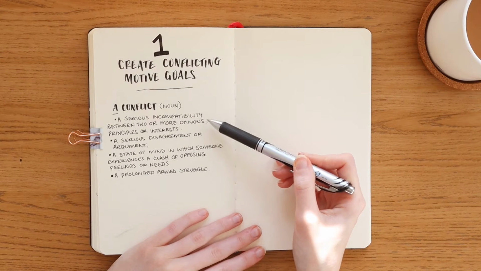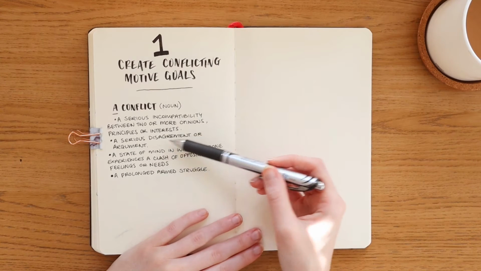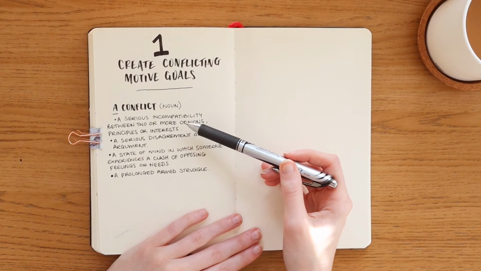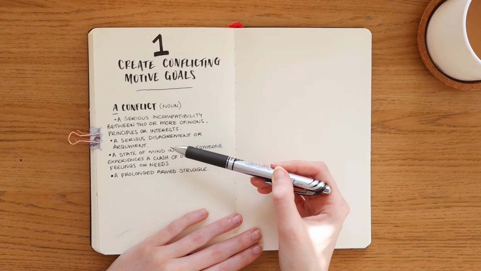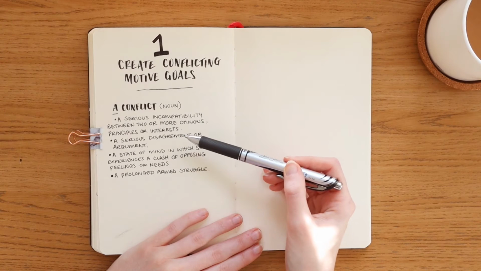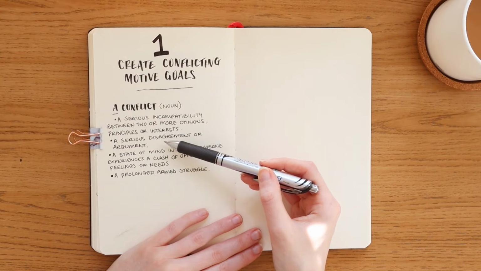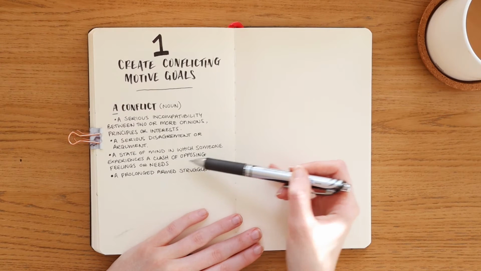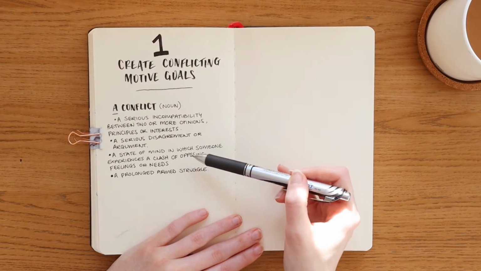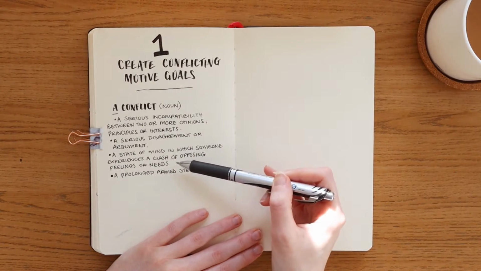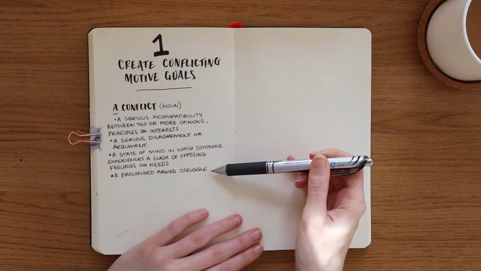So these all really are different kinds of conflict. The first one, a serious incompatibility between two or more opinions, principles, or interests, that's a general definition of what conflict is. The second one, a serious disagreement or argument, is an ideological conflict between people. So interpersonal ideological conflict. And then a state of mind in which someone experiences a clash of opposing feelings or needs, that's ideological conflict in one person, internal conflict. And then finally, a prolonged armed struggle is physical, violent conflict.